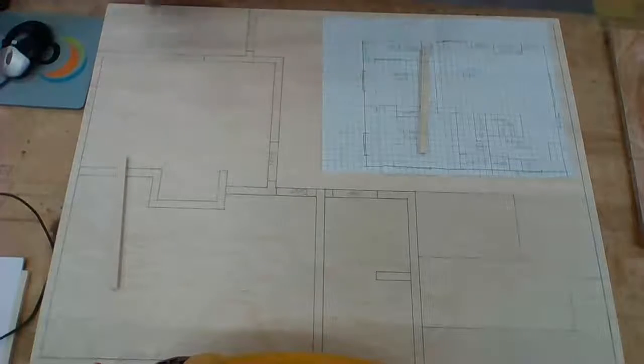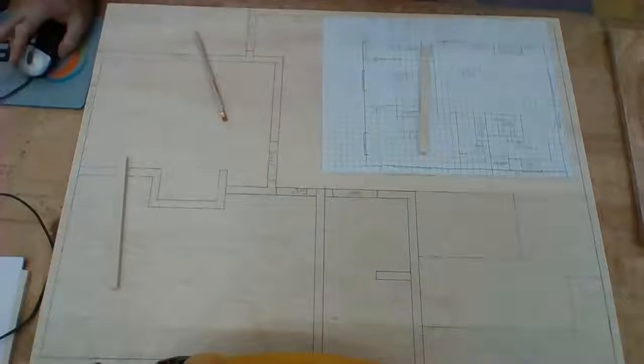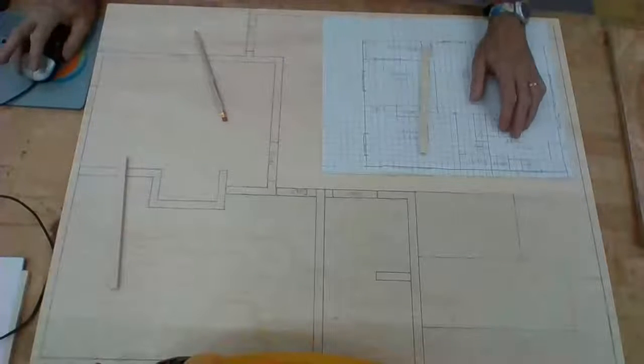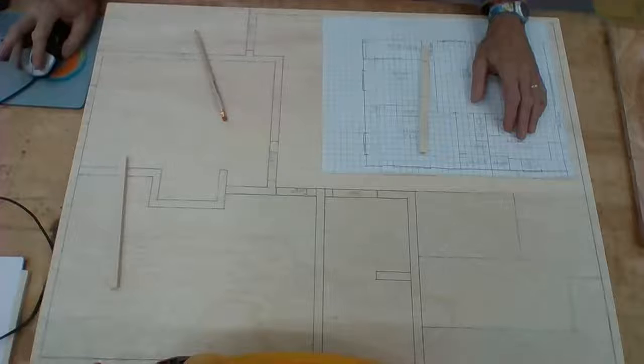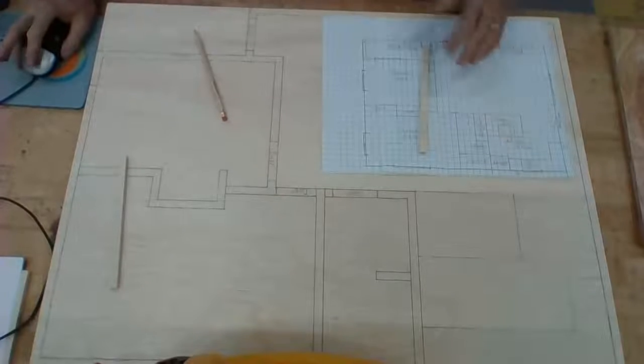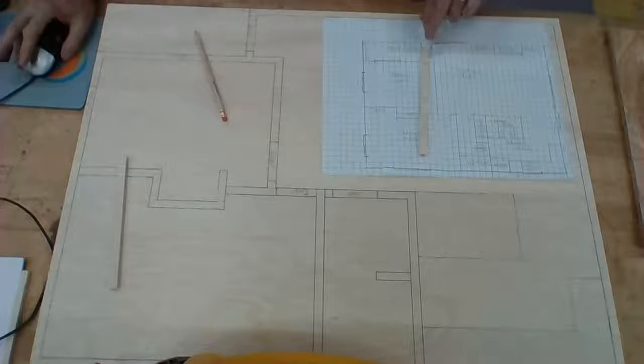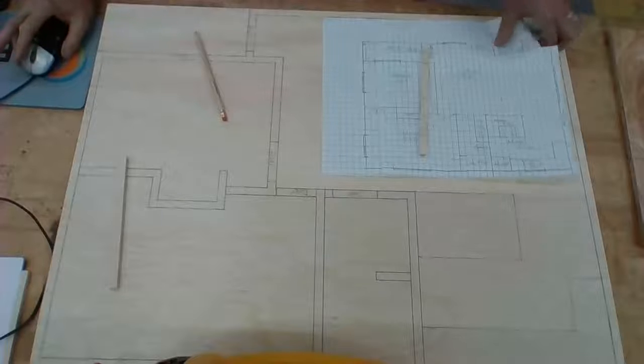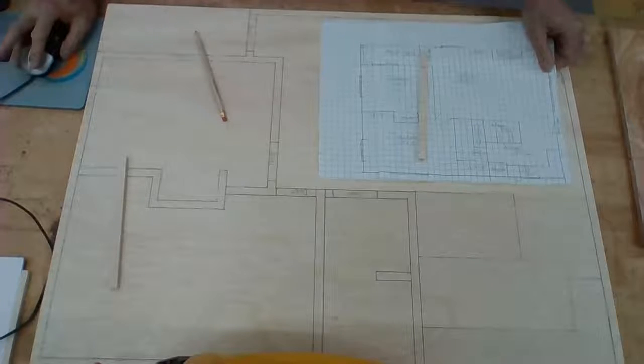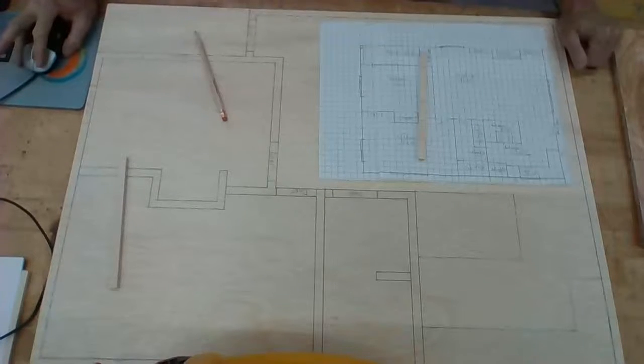Then I got to start working on the windows. So that's how you go about laying out for where your doors and your windows are. Then in the next couple of videos we're going to go over how to actually start doing your framing and measuring all that out. All right? Have some fun with this.